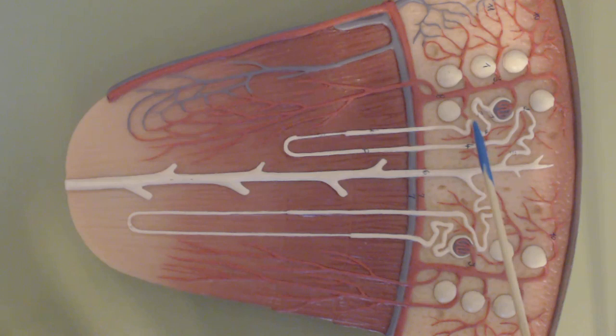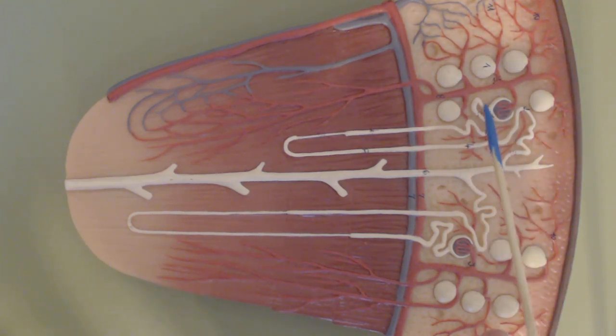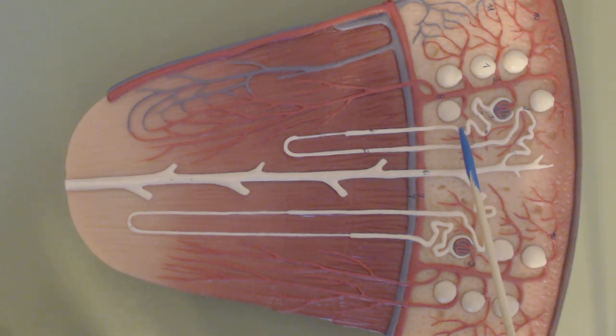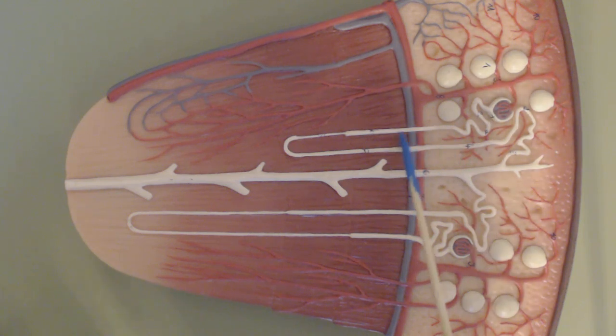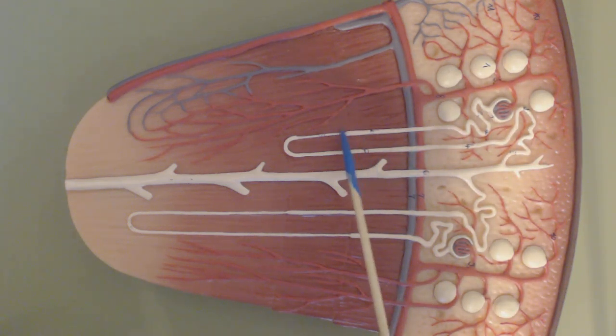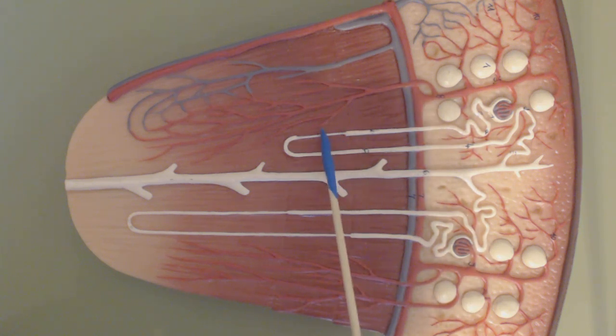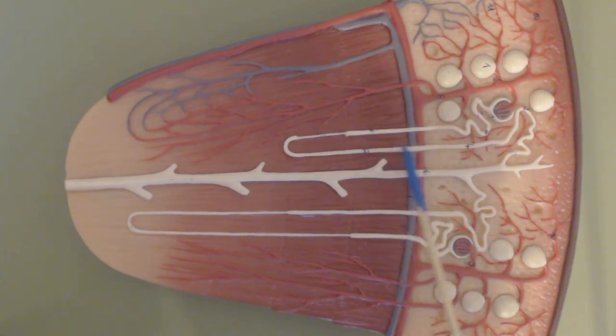This windy part here that forms just after the corpuscle is called the proximal convoluted tubule. It has a convoluted portion and then a straight portion that goes down here. This part is called the nephron loop, or the loop of Henle, and it has a descending part that goes down this way, then it makes a hairpin turn in the medulla, and then an ascending part that leaves the medulla and goes back into the cortex.